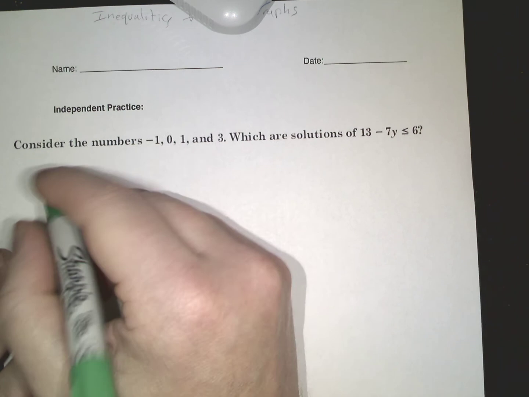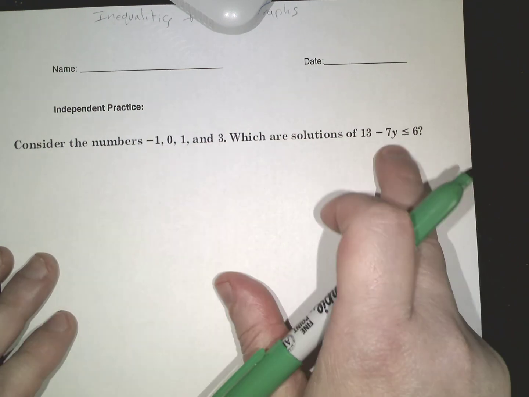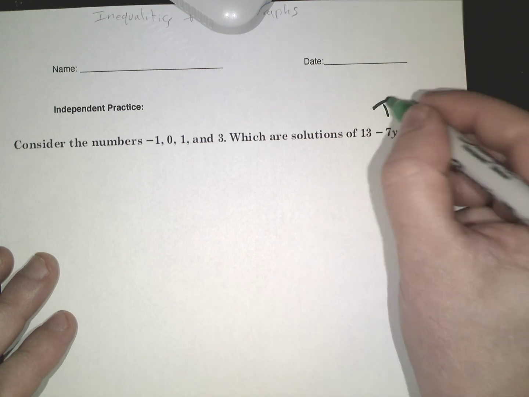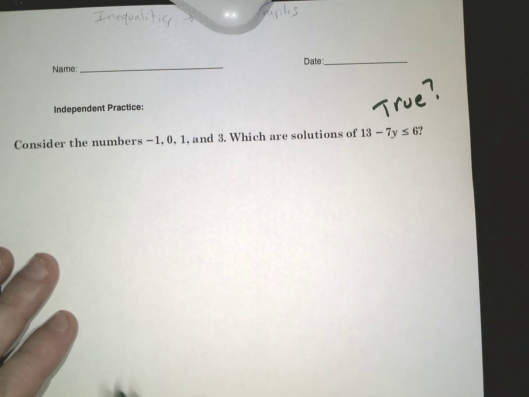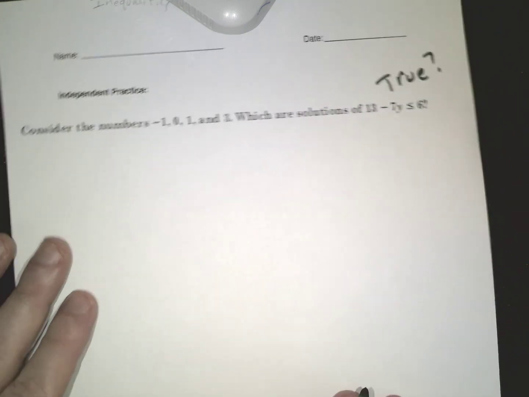So I'm going to do this. It's going to be a substitution problem. I'm going to have to say which one of these fits into y and makes this true. I ask myself, which one of these is true? So there's 4 of them. 1, 2, 3, 4. So you know what? I'm going to do the problem 4 times.